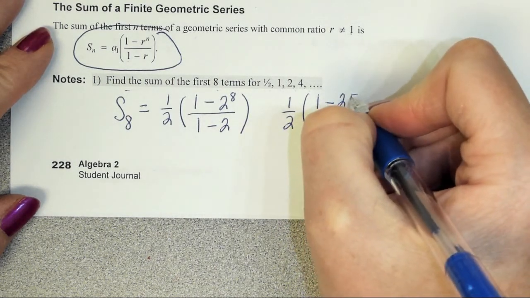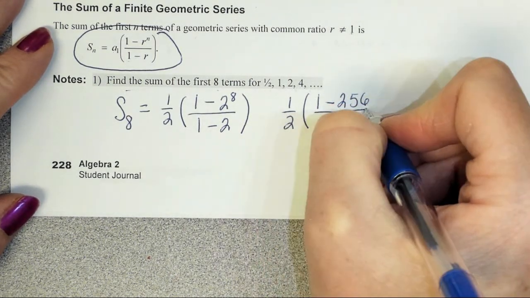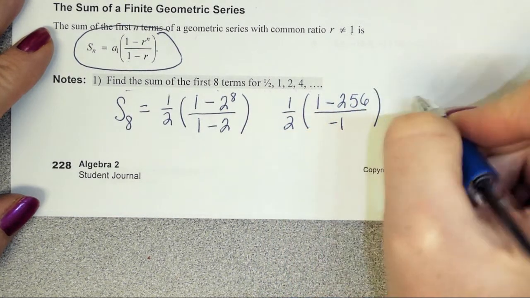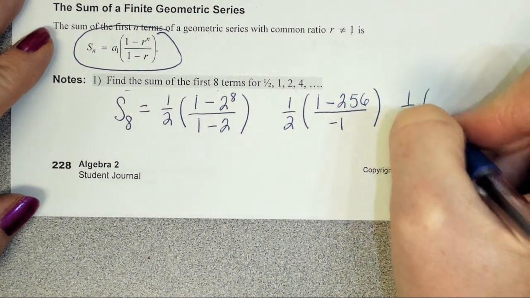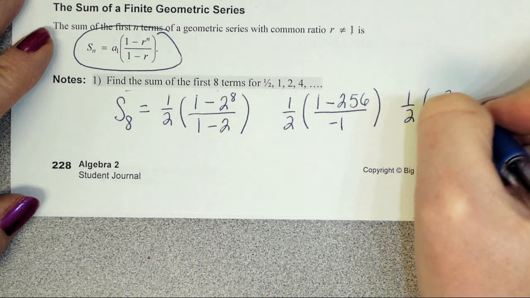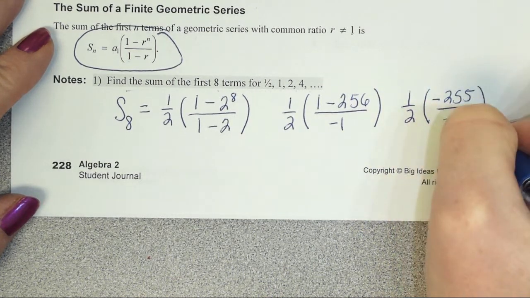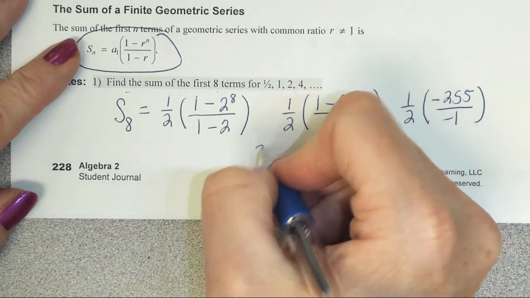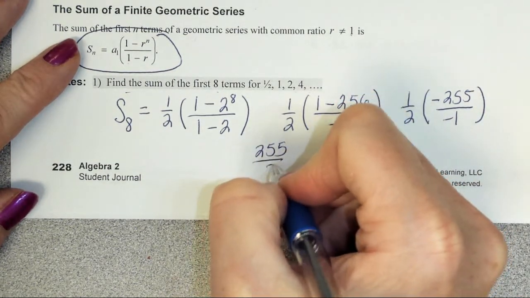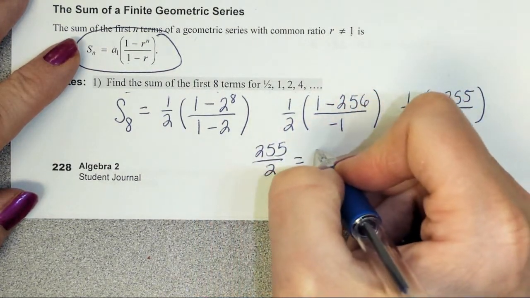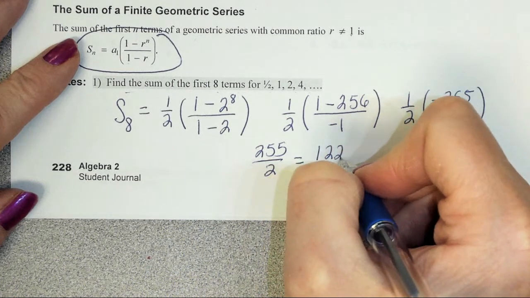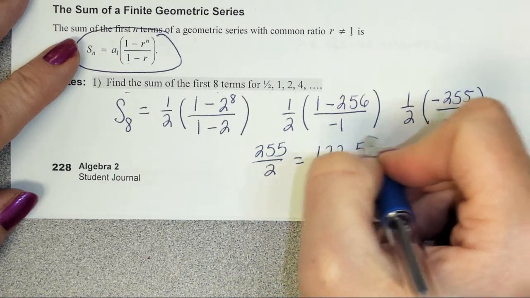Over negative 1. So it's going to be 1/2 times negative 255 over negative 1, which is just going to be 255 over 2, which is 122.5.